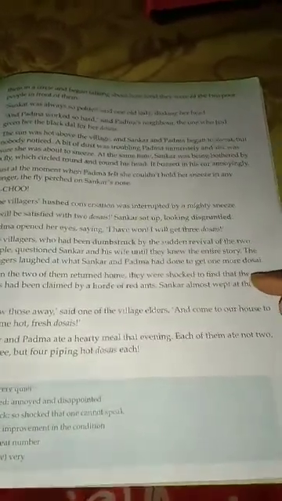The villagers laughed at what Shankar and Padma had done to get one more dosa. Now the villagers laughed after hearing the story. Before hearing, they started asking questions. After hearing the story, the villagers laughed at them, that how Shankar and Padma, what did they do to get one more dosa?